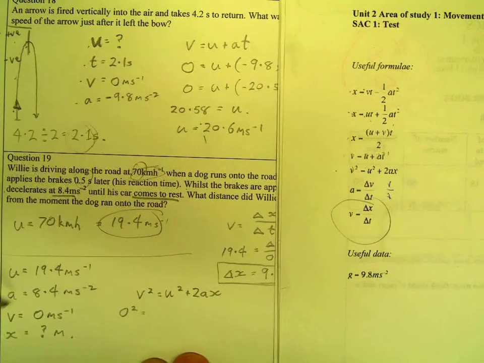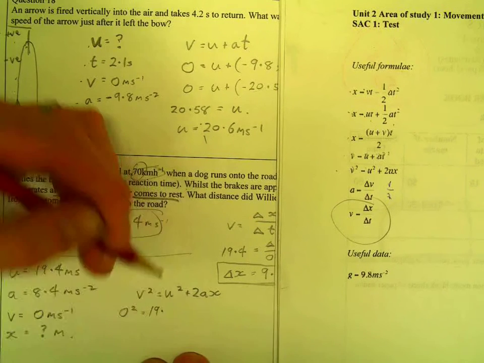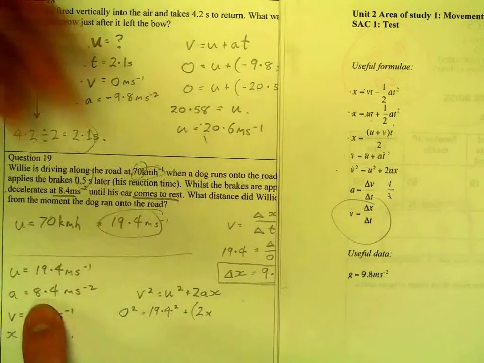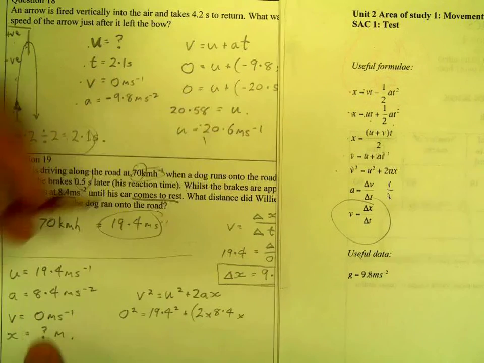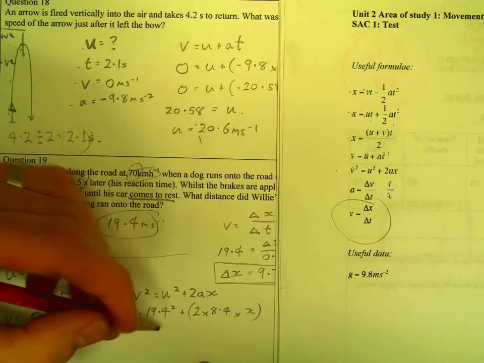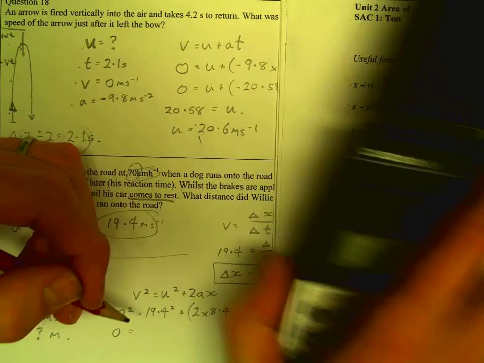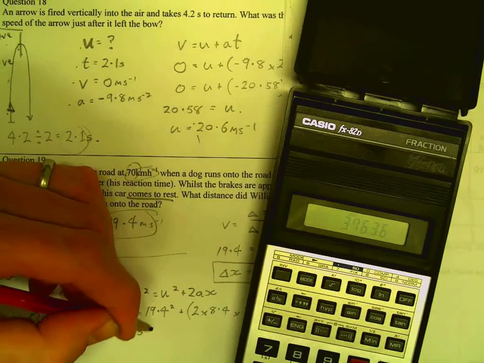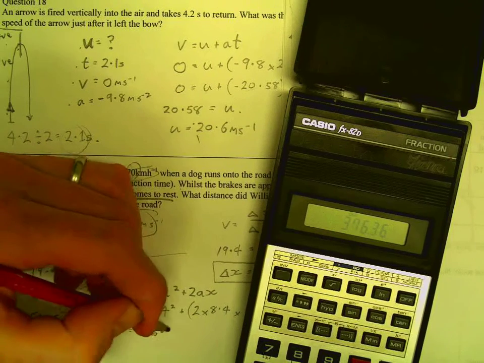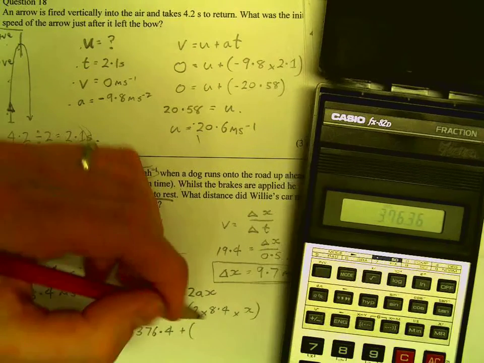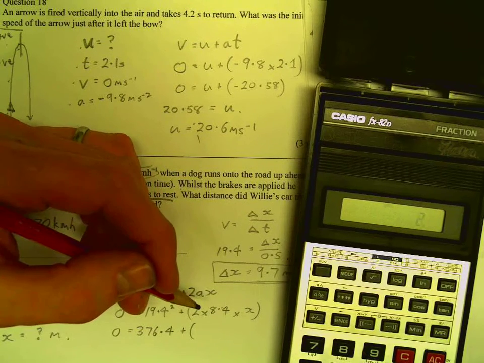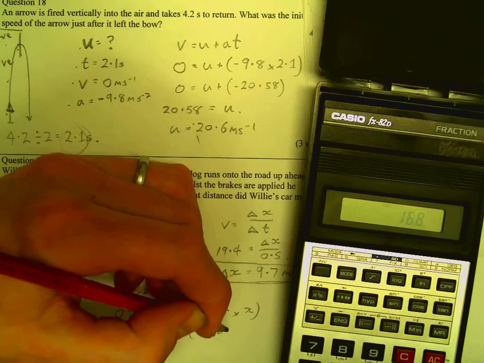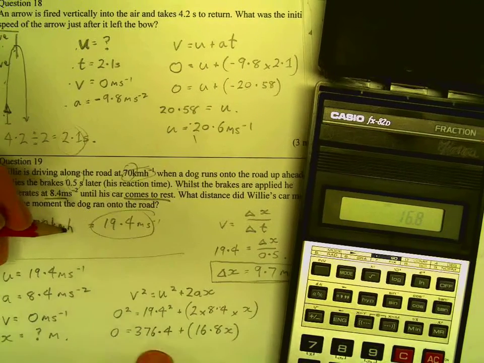V squared, 0 squared, equals U squared, 19.4 squared, plus 2 times by A, which is 8.4, times by X. Well, we don't know what X is. 0 squared is 0. 19.4 squared is 376.4 plus 2 times 8.4, which equals 16.8x.